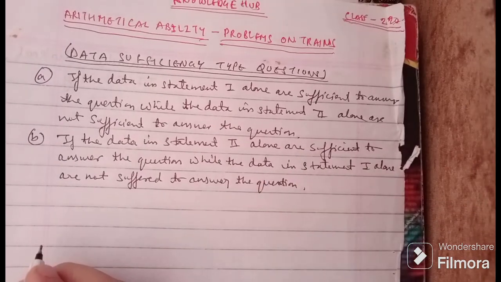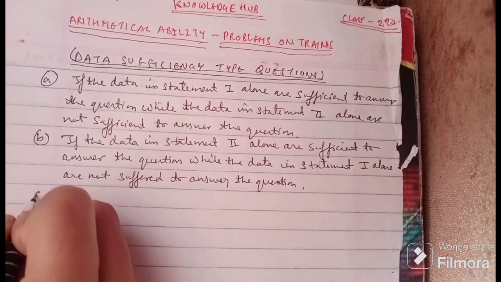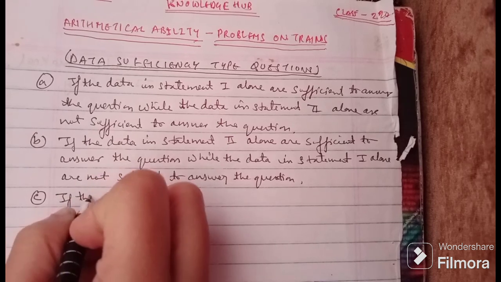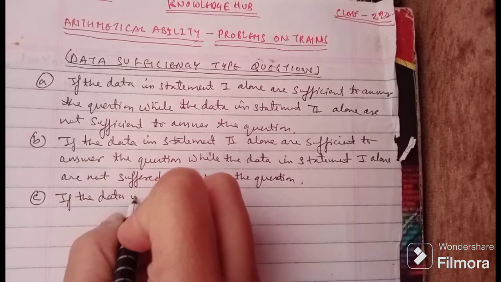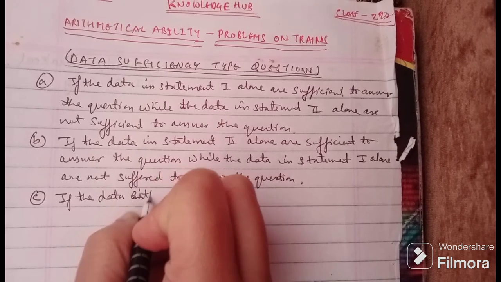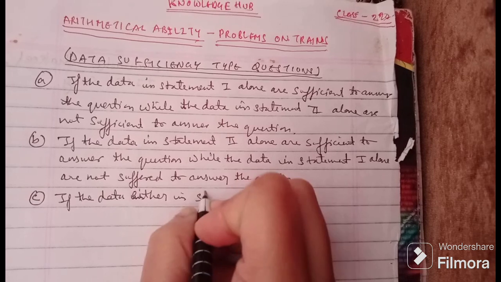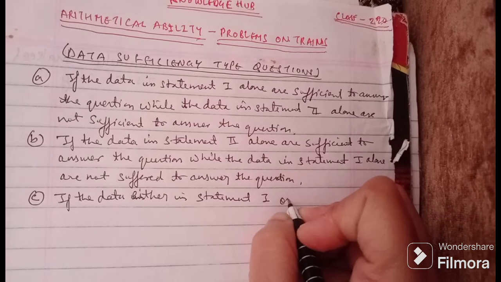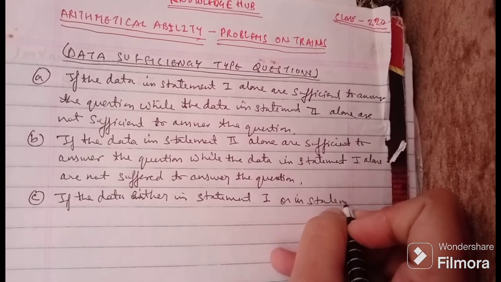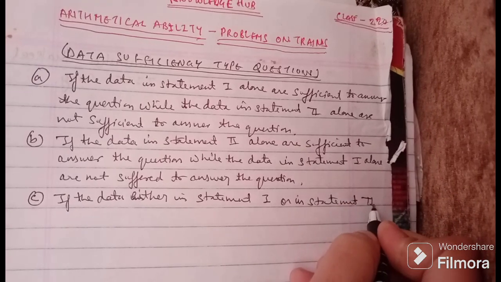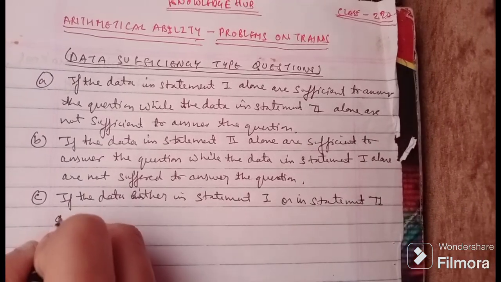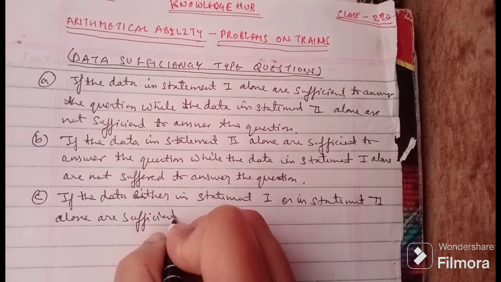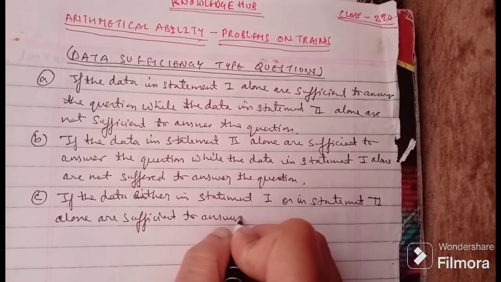Now we go for the next one, that is the third option. You will choose C if the data either in statement 1 or in statement 2 alone is sufficient to answer the question.